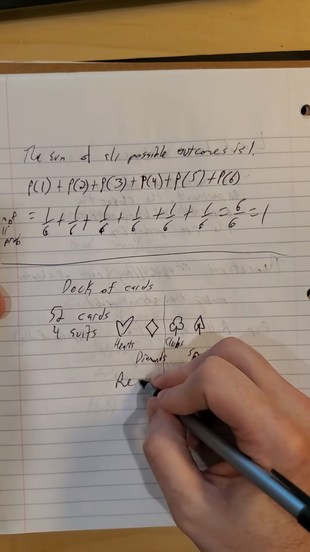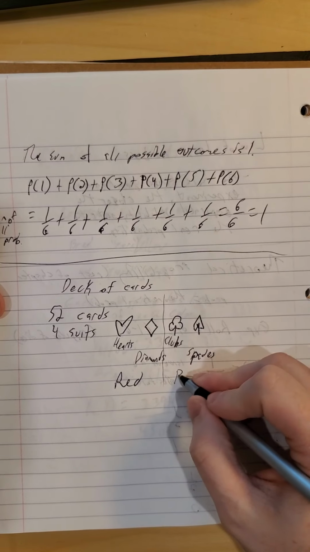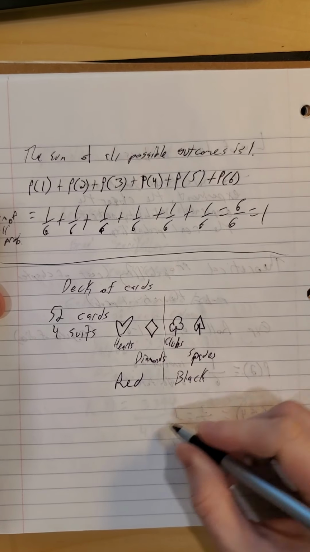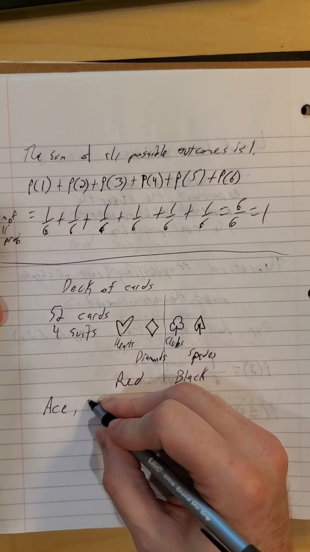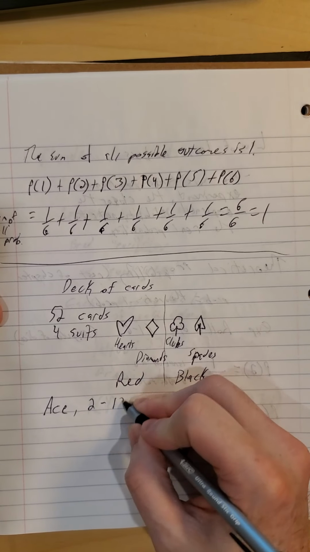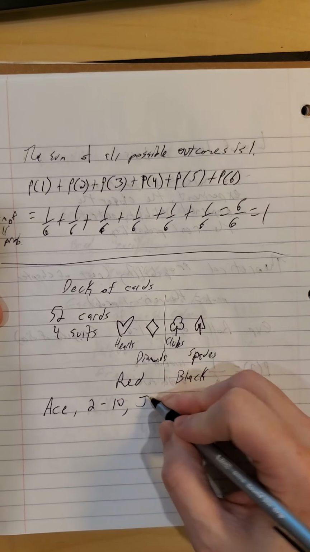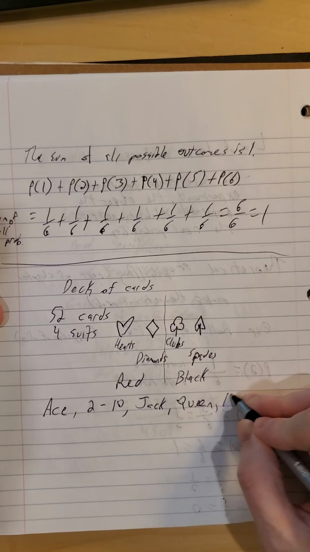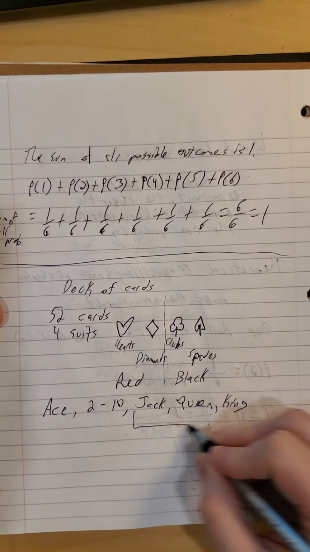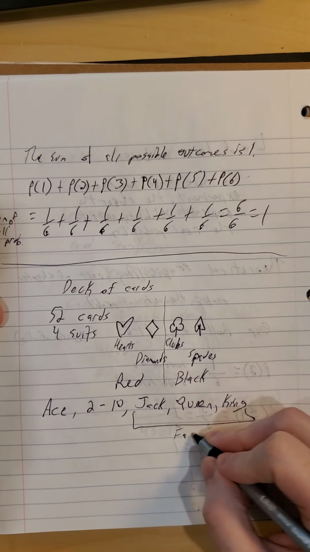Hearts and diamonds are red, clubs and spades are black. Cards, we have the ace, 2 through 10, jack, queen, and king. Jack, king, and queen are what are referred to as face cards.